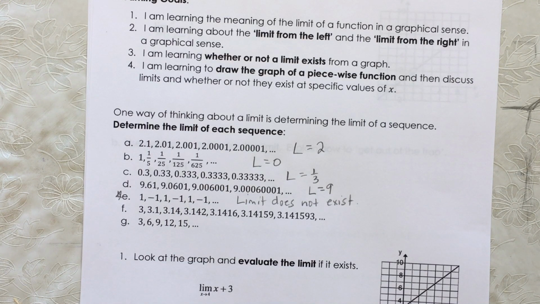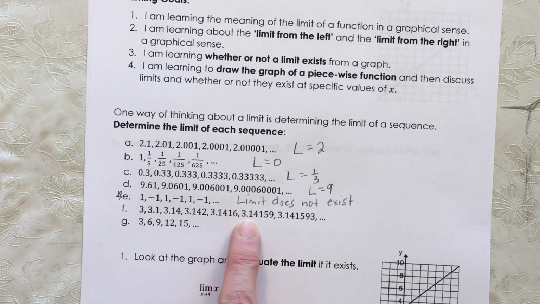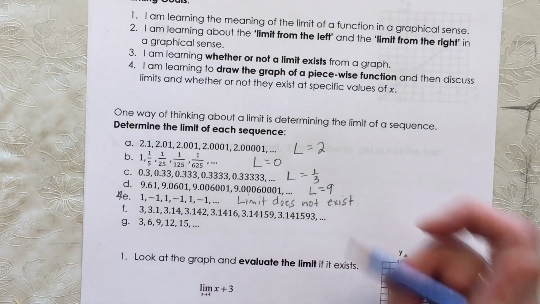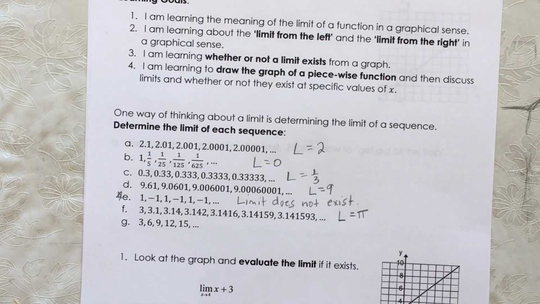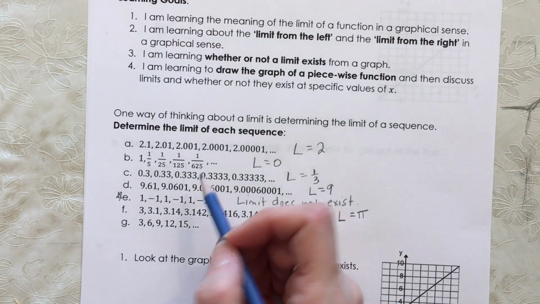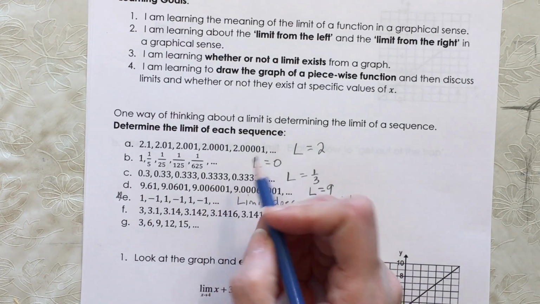The next one, people familiar with pi or however many digits in pi can see that that is what's happening here. So the limit as we get towards the infinite term would be pi. And then this one, 3, 6, 9, 12, 15, 18, so we're going up by 3 each time. As we get to an infinite term, the limit is going to approach infinity.